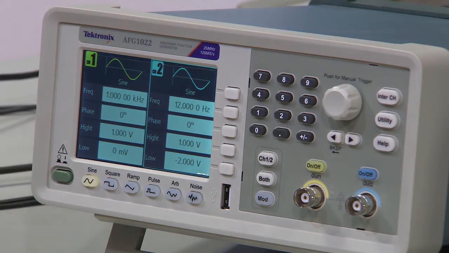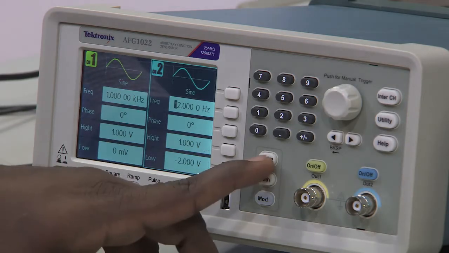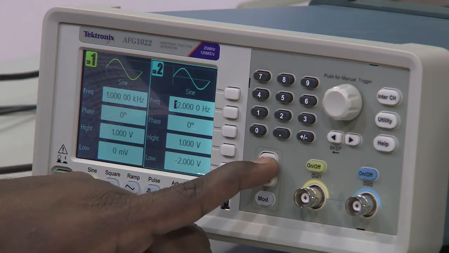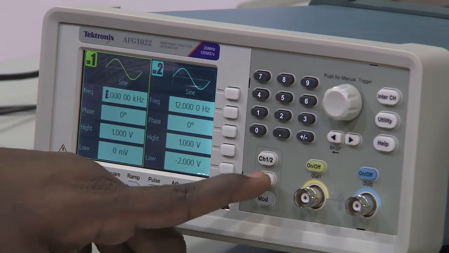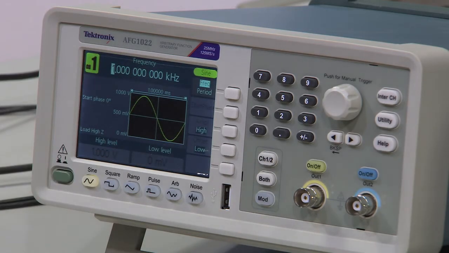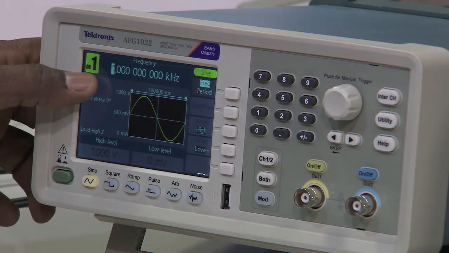So, either you can apply signal through channel 1, or you can apply signal through channel 2, or you can apply signal through both channels simultaneously, right. So, here we can see now we are again pressing it, that means we can go back to channel 1 when we switch off the mode. Now, when you see channel 1, you will also see on the display channel 1. So, it is easy for you to understand, you see the display channel 1.